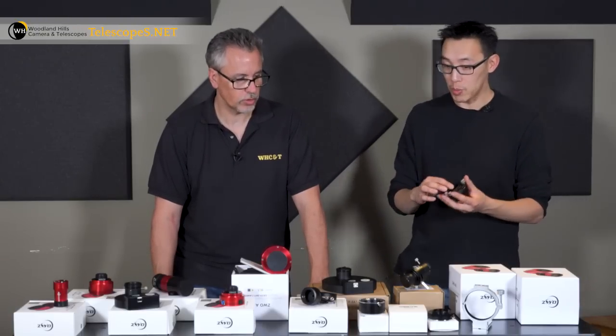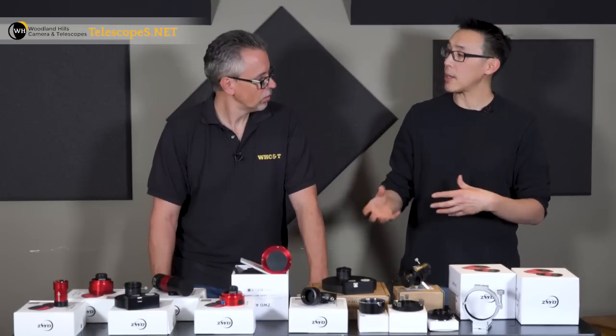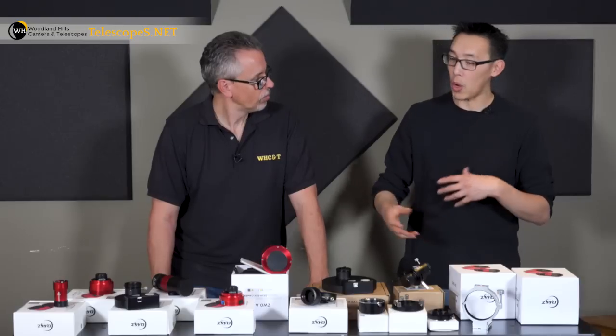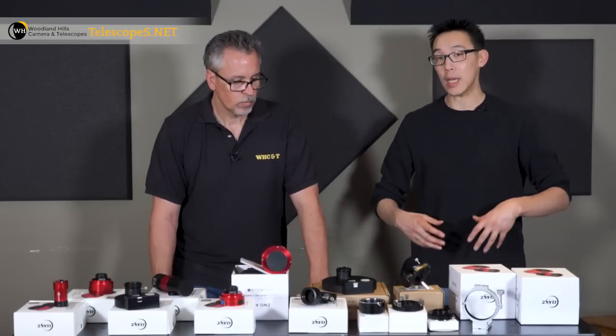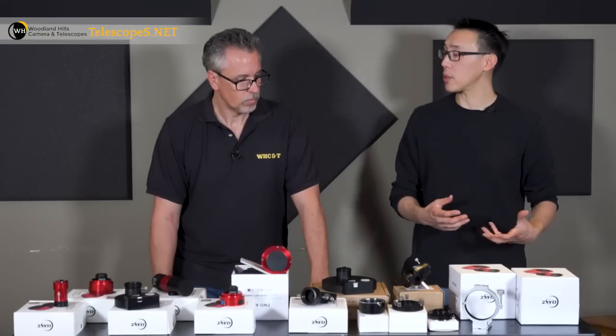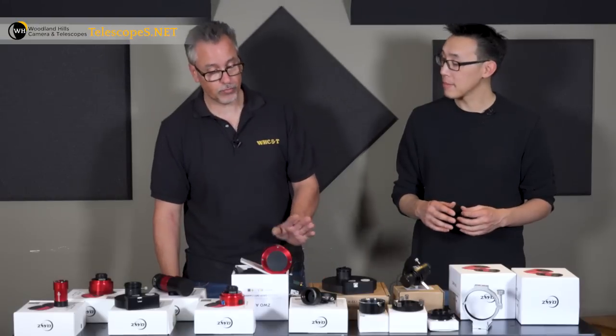I'll be darned. That's really interesting. It's a huge misconception that a lot of people think Newton rings can only happen with Barlows. It can also happen on field flatteners. It can even happen on focal reducers. It's the same principle.